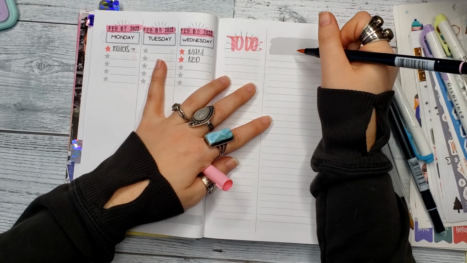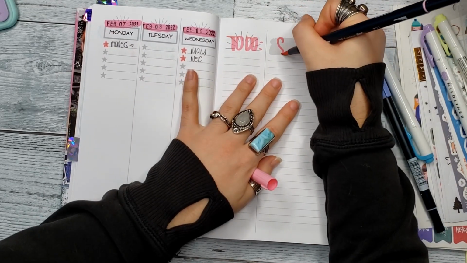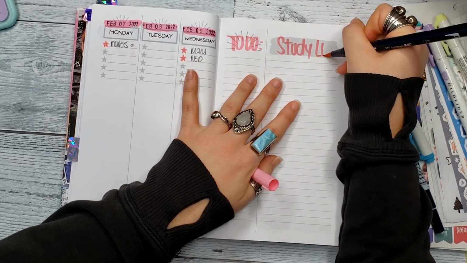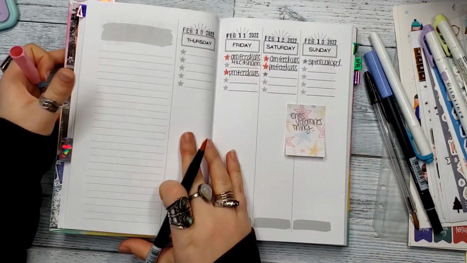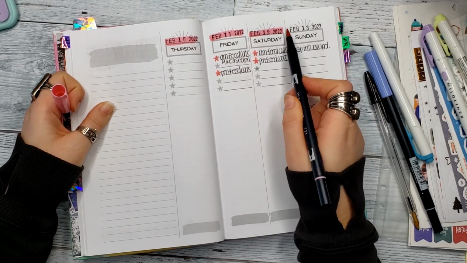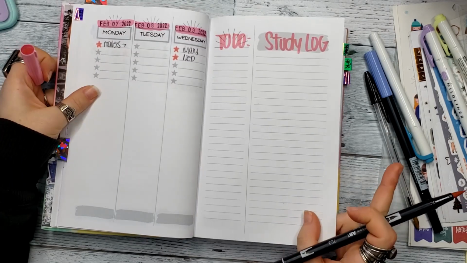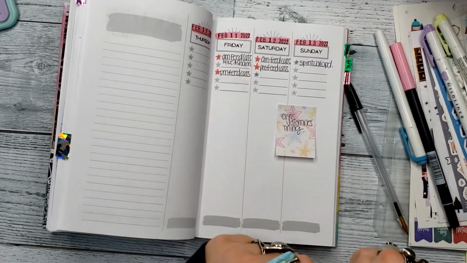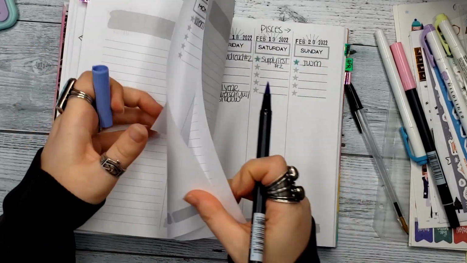I also might not always want to do my study log. I'm just going to pretend that we're extra organized. And believe me, I'm planning all this out now, but I guarantee you stuff is going to have to move. That's just how my life goes.